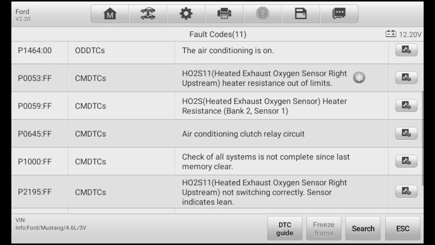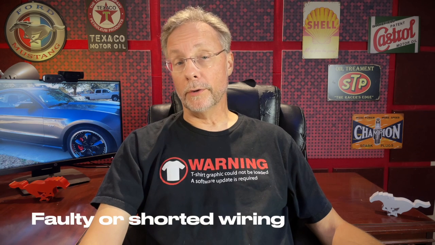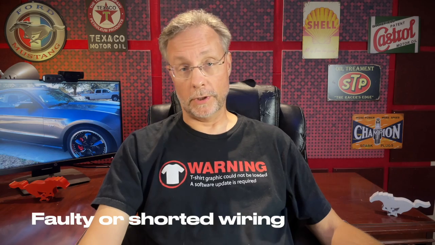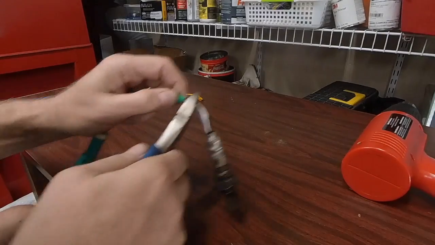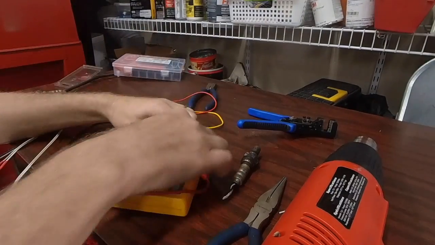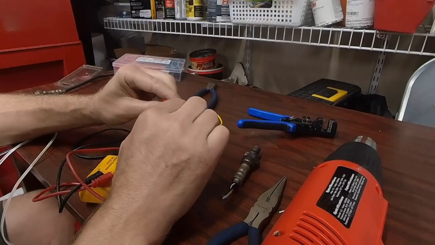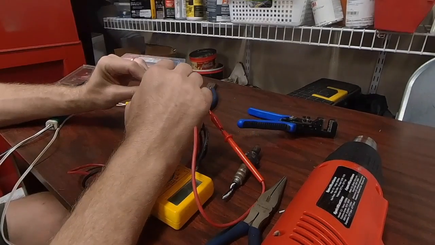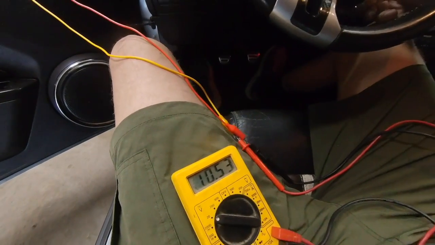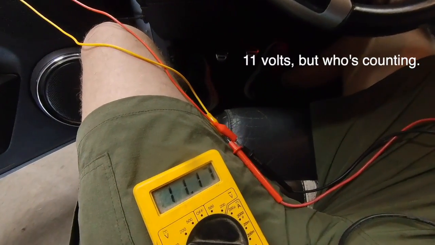Problem still there. Faulty or shorted wiring in the oxygen sensor circuit. To test the wiring, I created a test harness out of an old sensor. I cut the connector off and stripped the ends, then connected it to my multimeter with a 6-foot speaker wire. I disconnected the sensor on the car and connected the test lead to the power side. I powered up the car and I get 12 volts. I get the same on the other side.